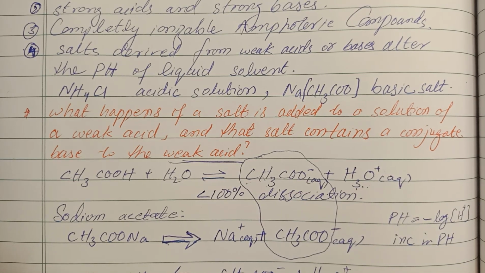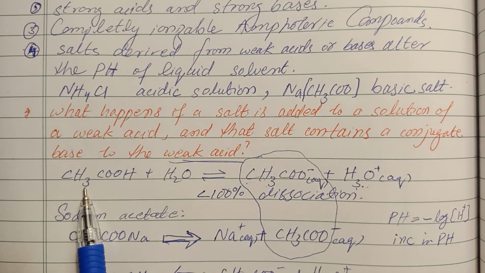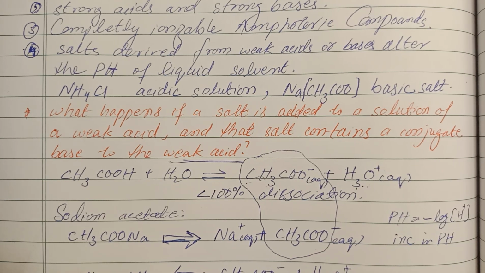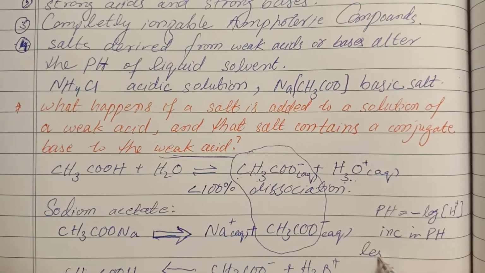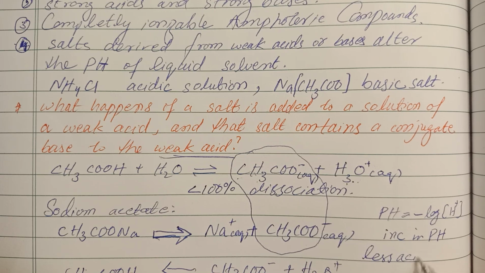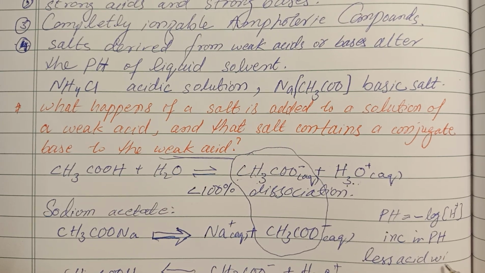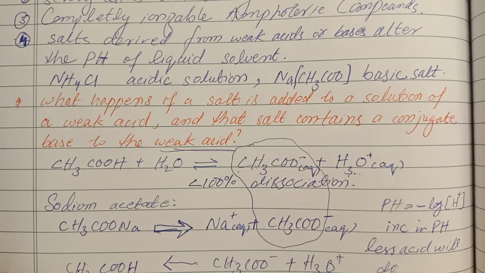It means that the concentration of the acidic form, or the unionized or undissociated acid, is increased and less acid will dissociate.